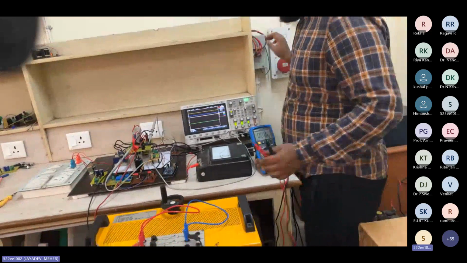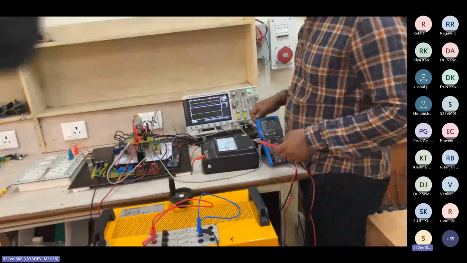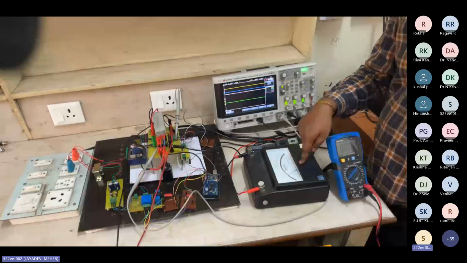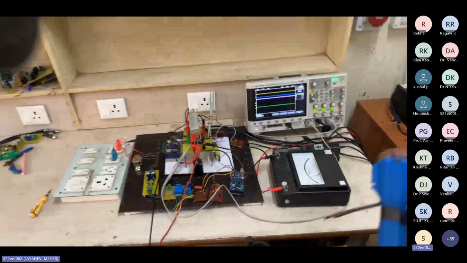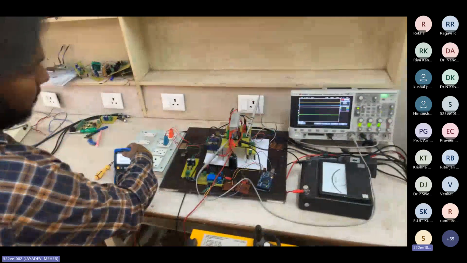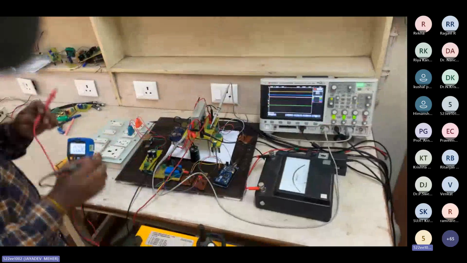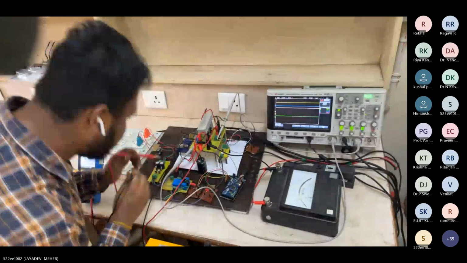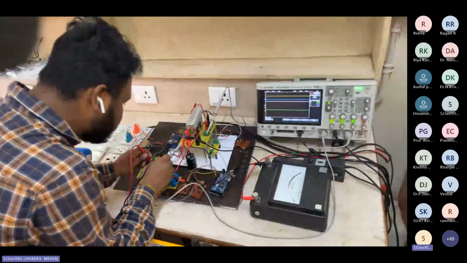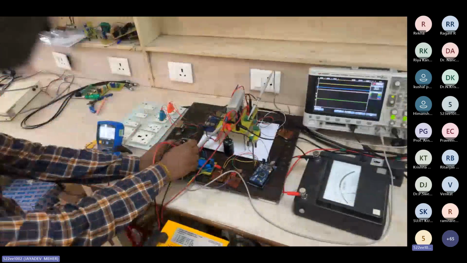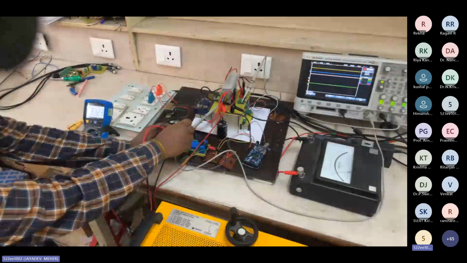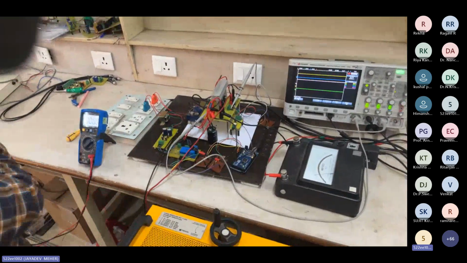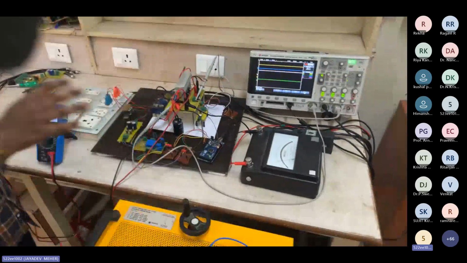You can see now the current rating is 2 ampere. This is the V in voltage. You have to measure the VPV and the IPV. You can see the voltage is 37 volts. Because sunlight is low now, that's why the current is low.